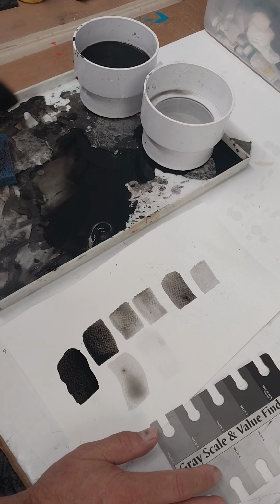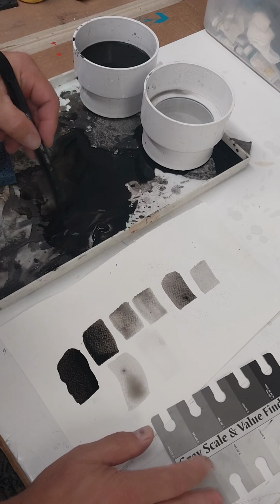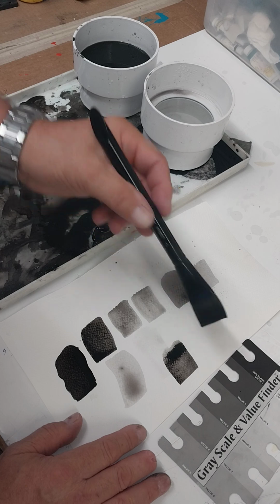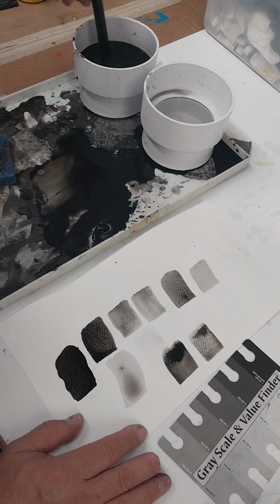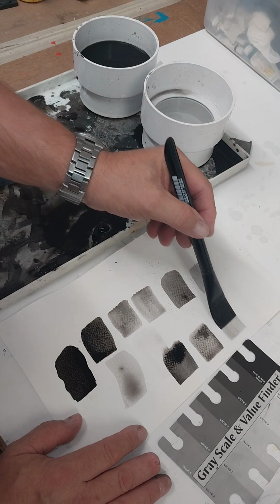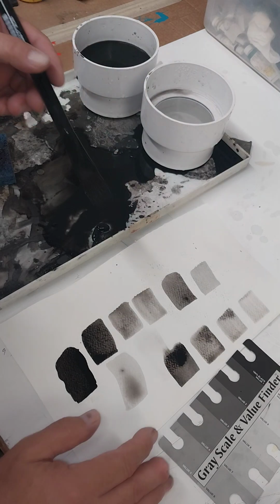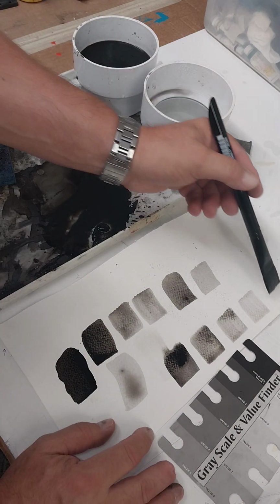Now the object of the game is, can you do this where you can go in here, just dip it in one time. Now see, that right there is starting the process. I've been out of this for a while.